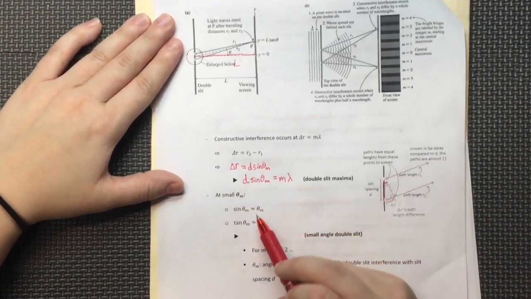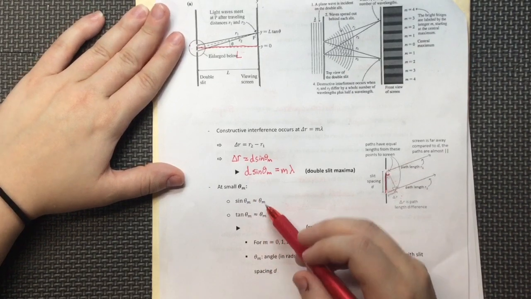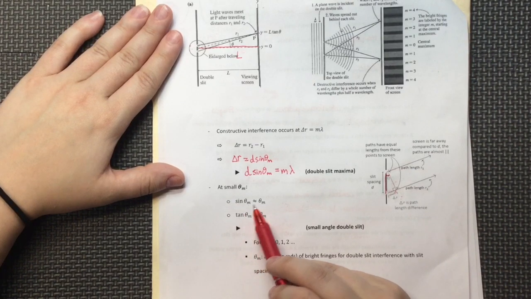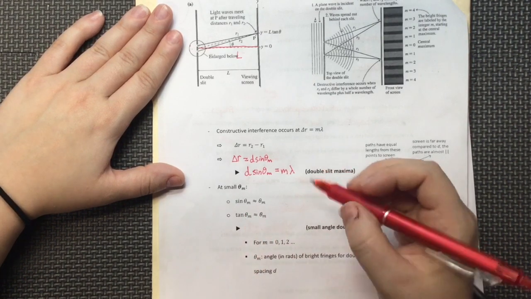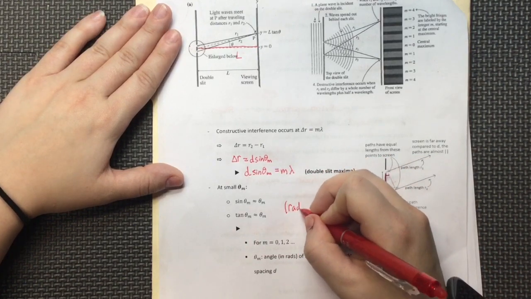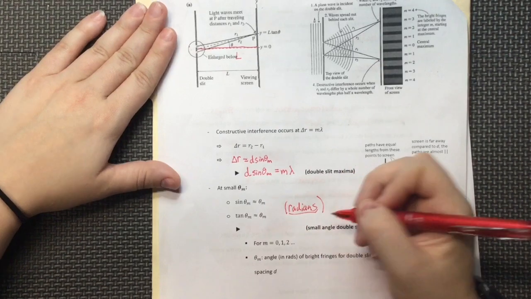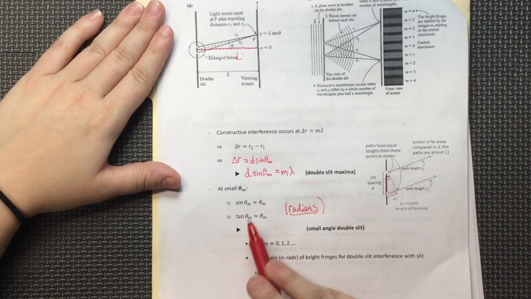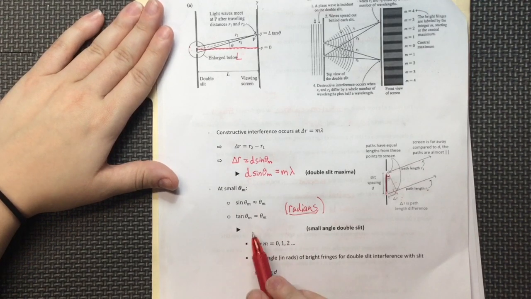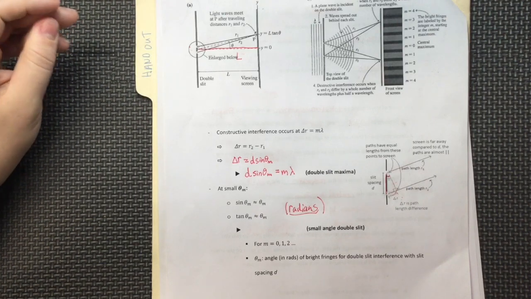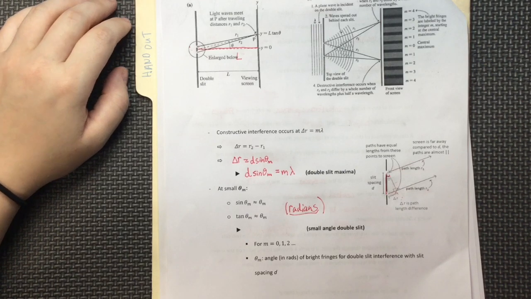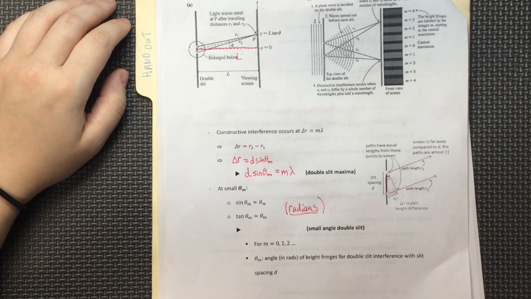At small angles, at small theta m's, we can use the small angle approximation, which is where sine of theta is approximately theta, tan of theta is approximately theta. I will remind you that this only works in radians. So the sine of this angle in rads is approximately that angle in rads. Tan of an angle in rads is approximately that angle. In degrees, you can think of this as valid at about anything less than 20 degrees, which is most of what we will be observing. So for the most part, you can use the small angle approximation.